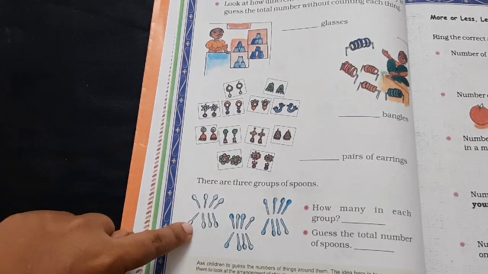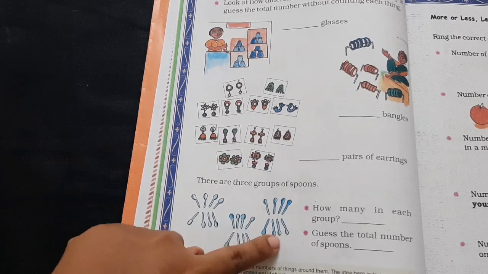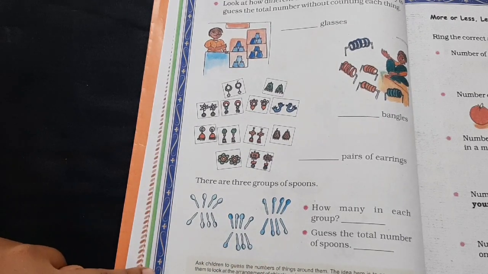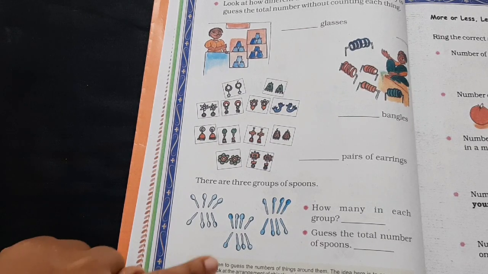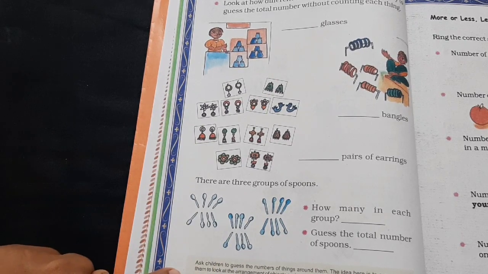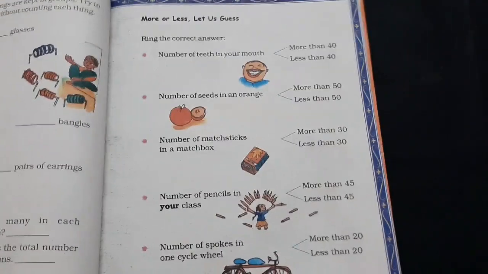So, here 8 is there, here 8 is there, here 8. 8 threes are? 24. So, total number of spoons is 24.